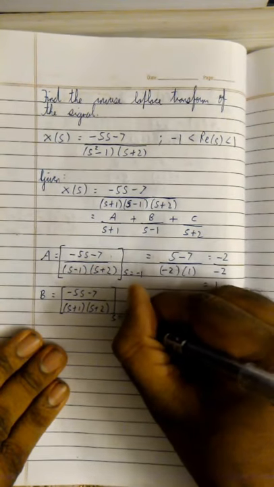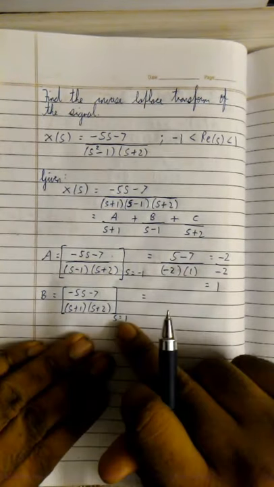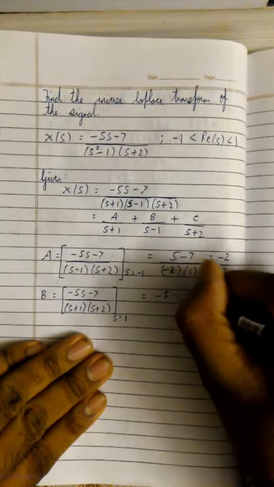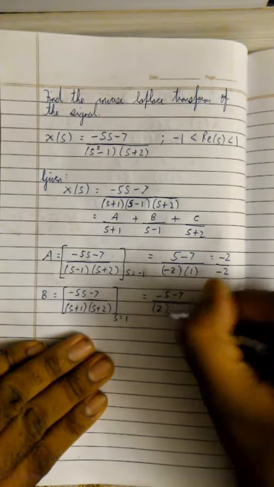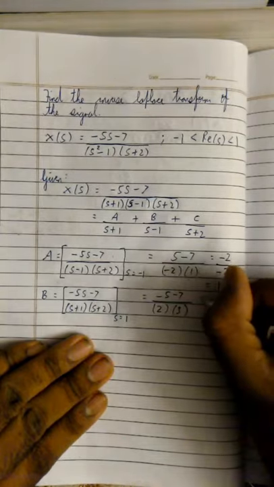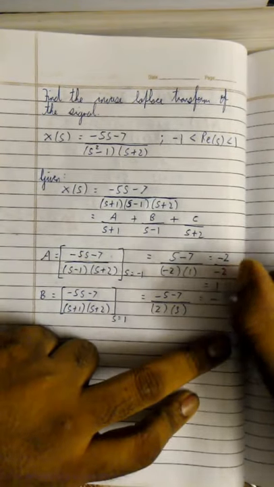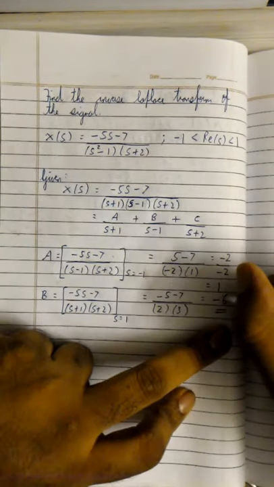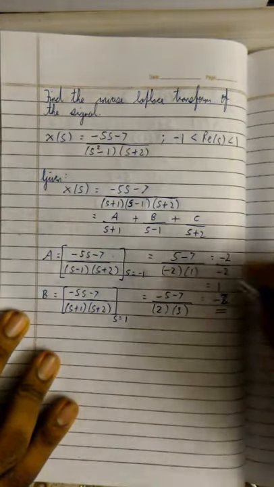So substitute s equal to 1 in this equation to find the value of B. You have -5 into 1 is -5, so you will have -5 - 7 by, here 1 + 1 is 2 and 1 + 2 is 3, so 6. You will get -12 by 6. Minus 12 by 6 is minus 2, sorry. Minus 2.